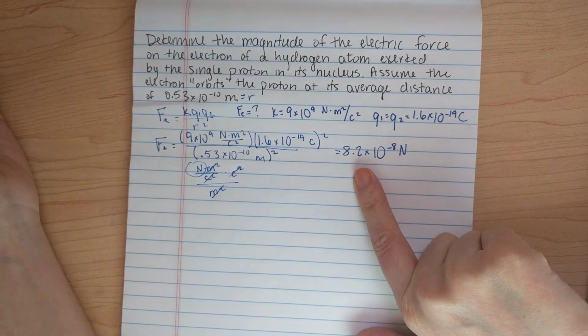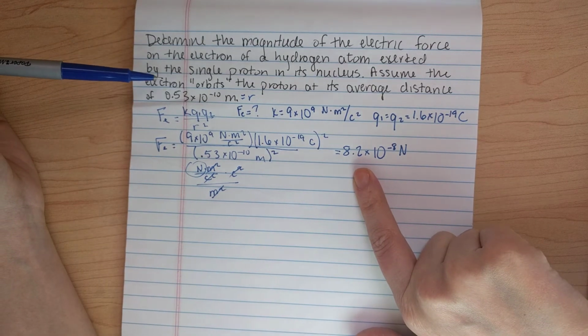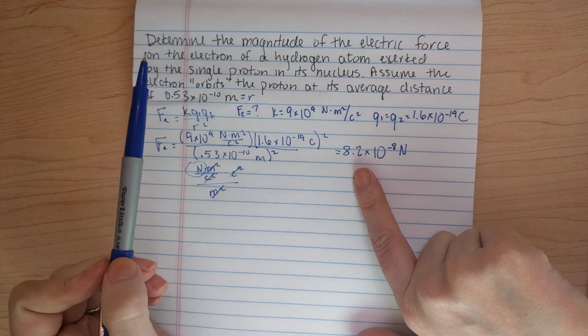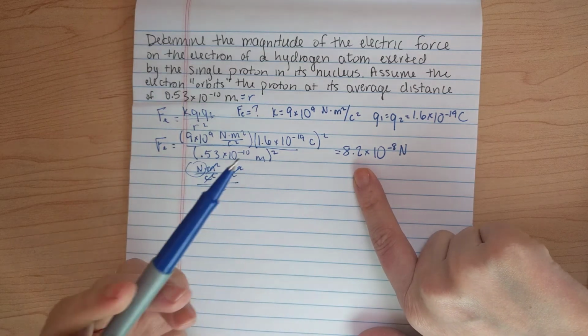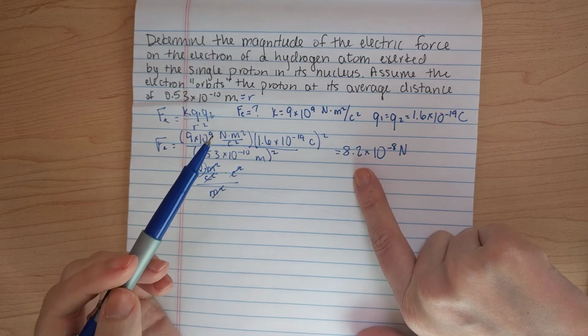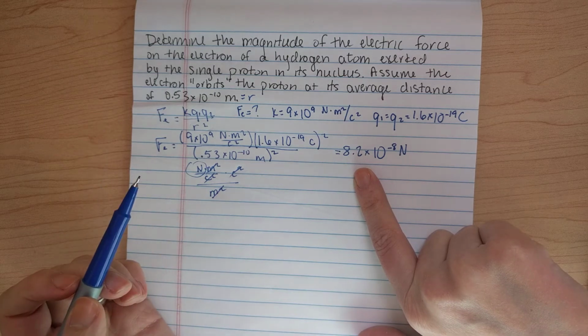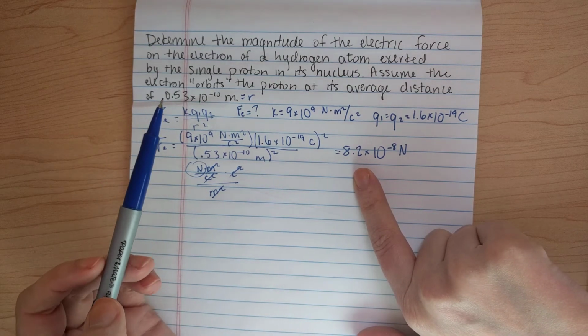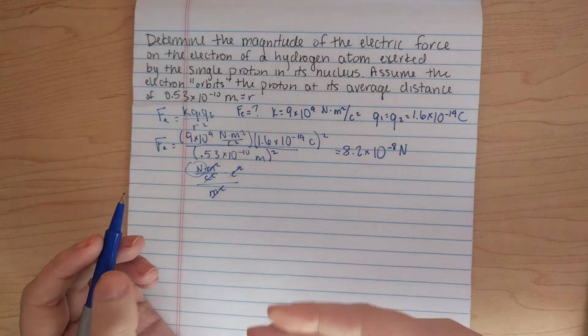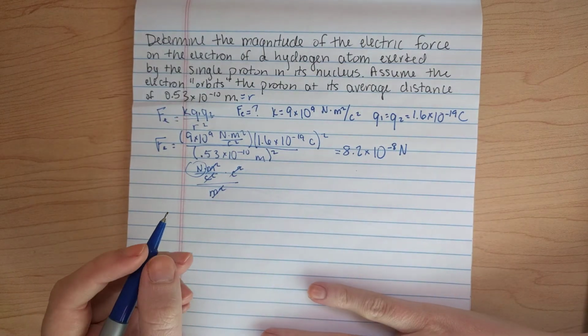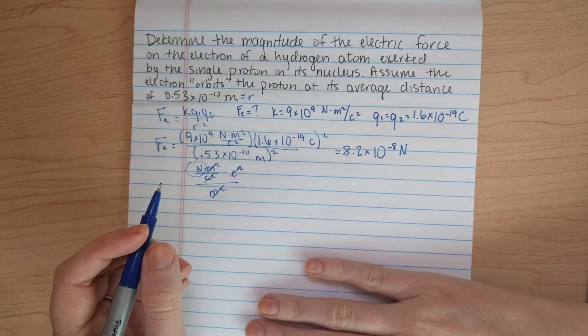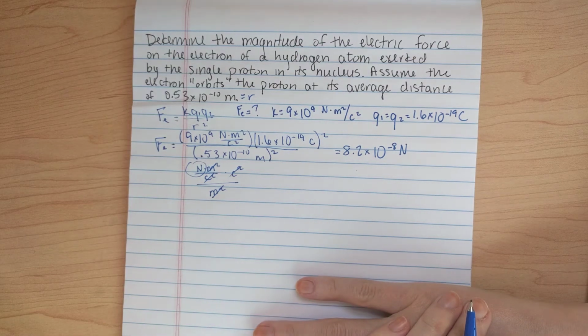Now, if this problem had asked for direction as well, perhaps asking us to determine the force that the proton exerts on the electron, this force is attractive, so this electron feels a force in the direction that is towards the center of the atom. We can just state the direction in that way. That's how we do that.